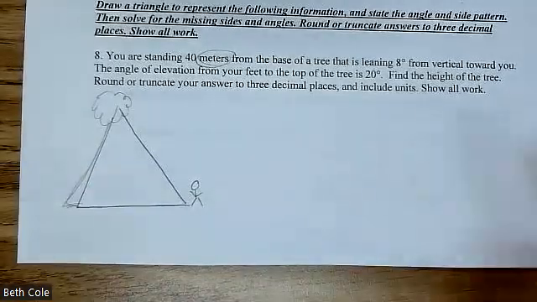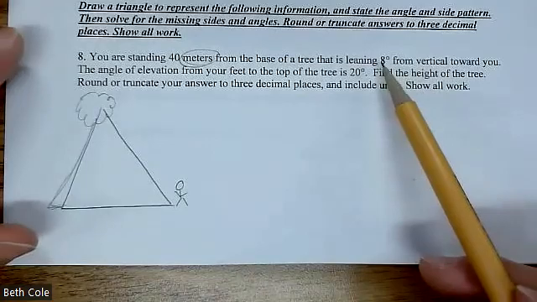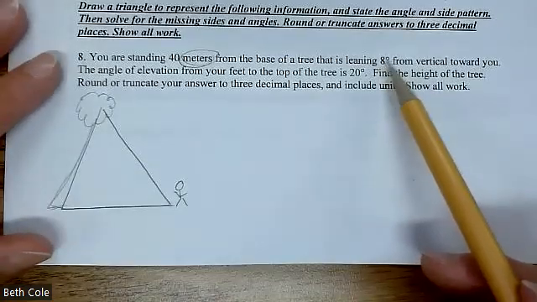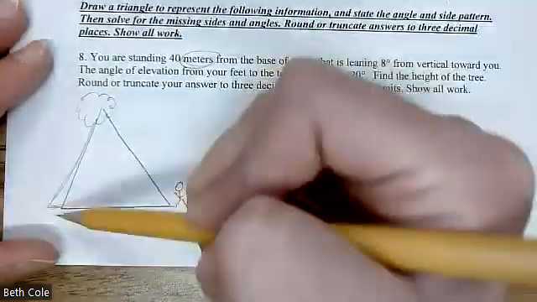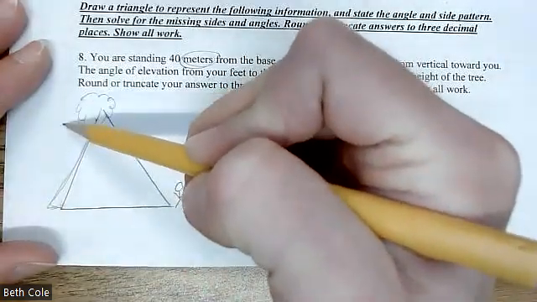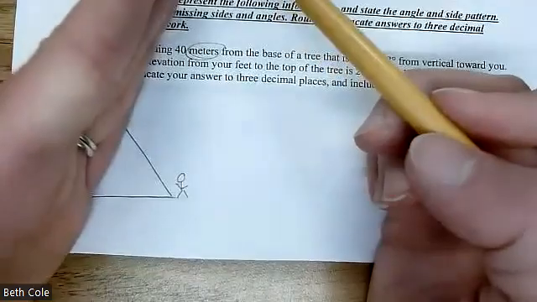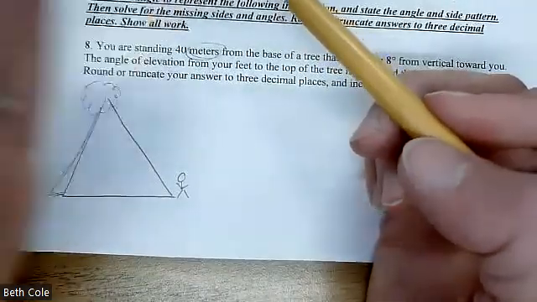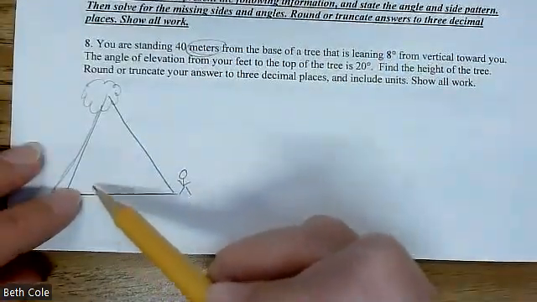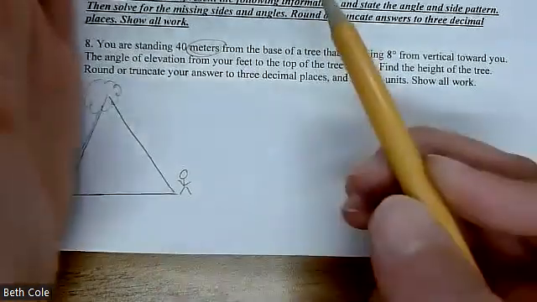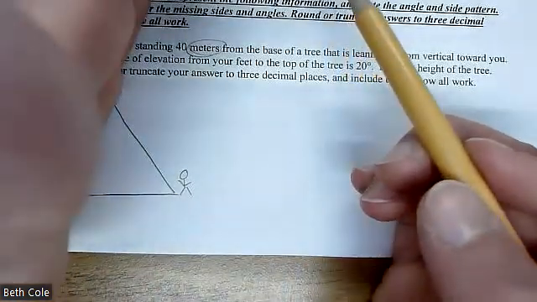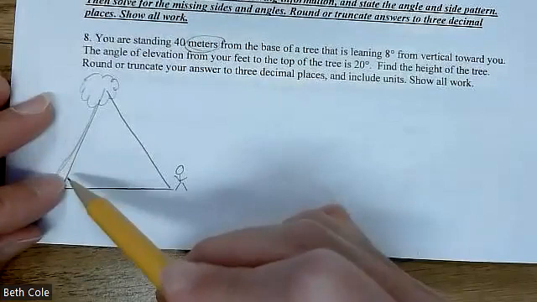And you're right here. Look, guys, it's leaning 8 degrees away from vertical. If this is vertical, and I don't really want to draw that in because it's not part of my picture, but if it's leaning 8 degrees off of vertical, what would be this angle?